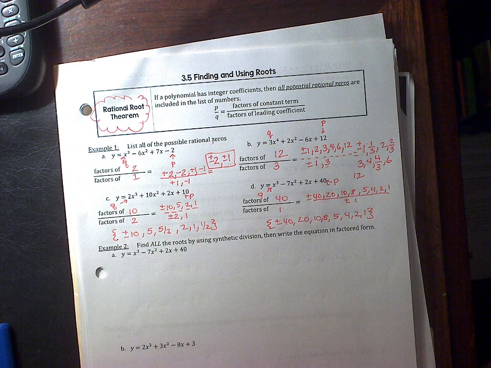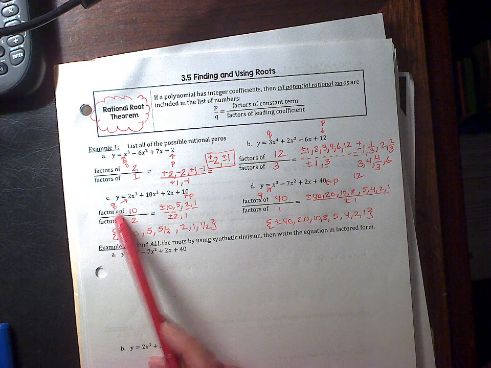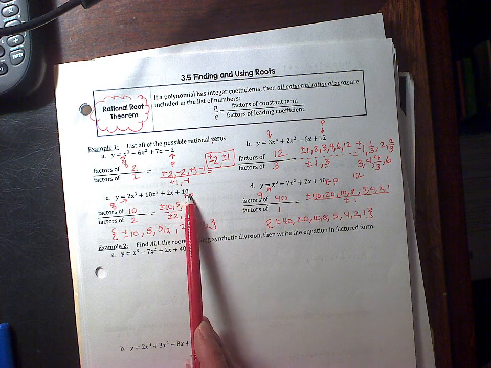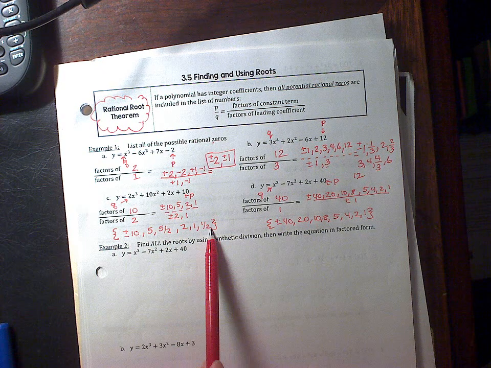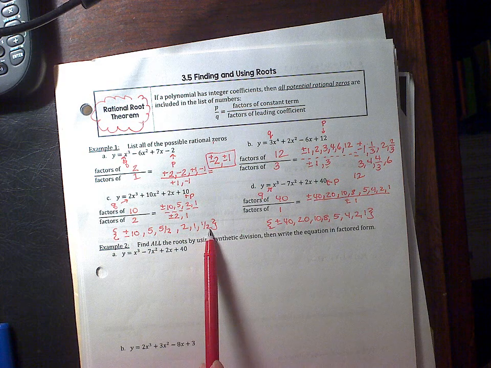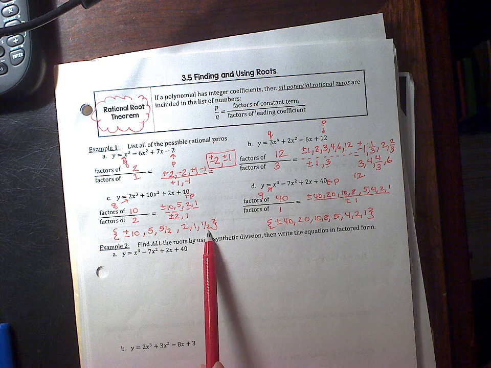Okay, and here are our answers for C and D. The first one, we have P is 10 and Q is 2, so all possibilities of 10 over 2 and their factors, and we get this list. I put them in little set brackets, which means these are all my possibilities. But I have a plus and minus, so there's really twice as many as I see.